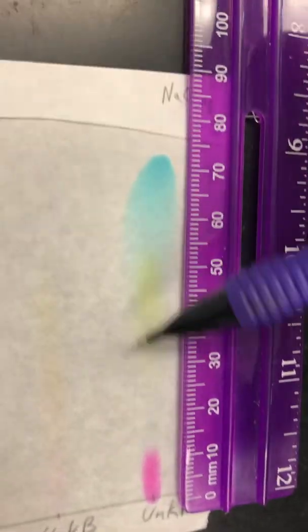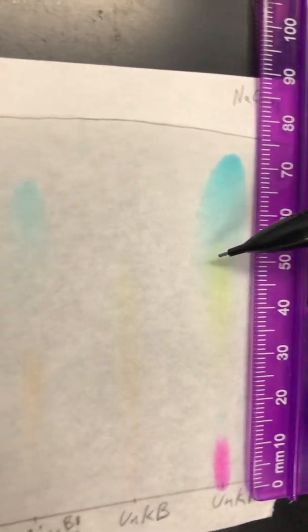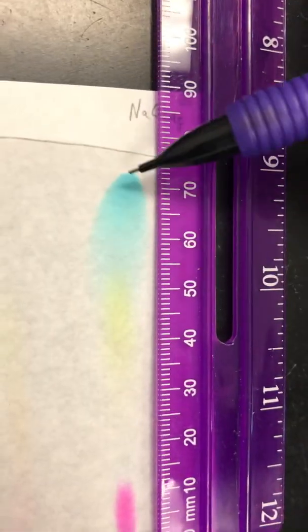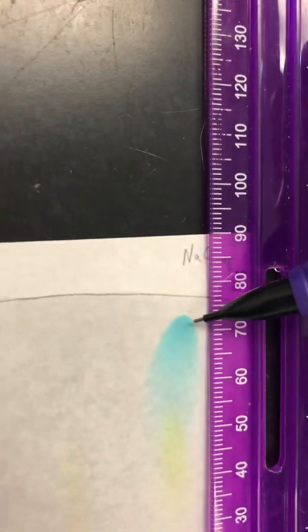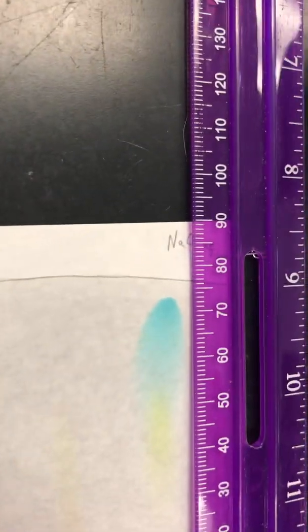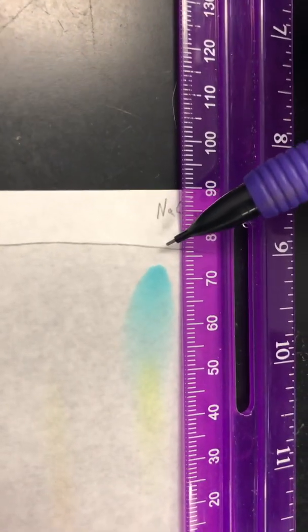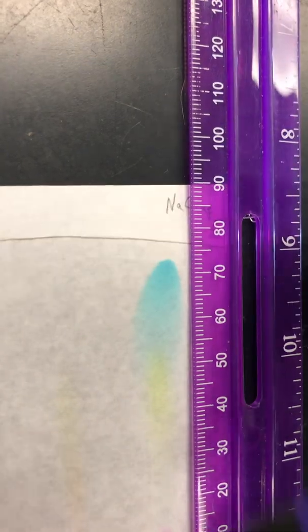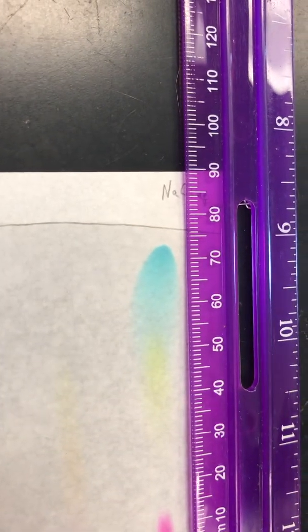It's nice and big, but I'd say the top is about here. And then here's our last color. It goes almost all the way to the very top of our solvent front. And then remember, here's your solvent front, and it's going to be the same for all three of your unknowns.